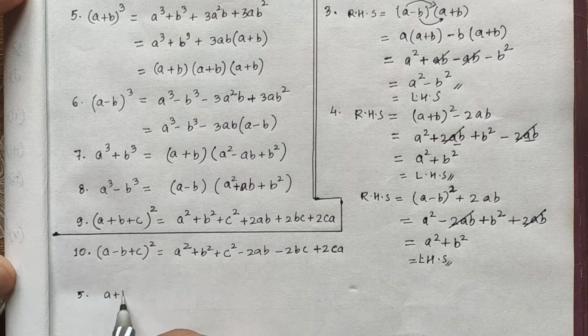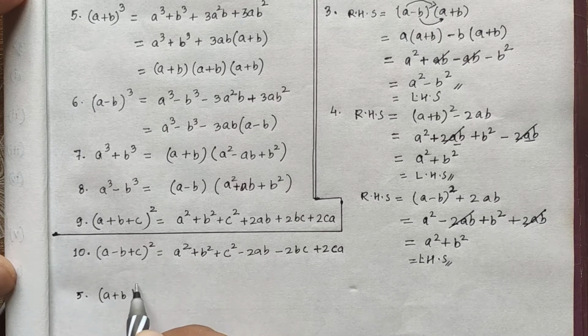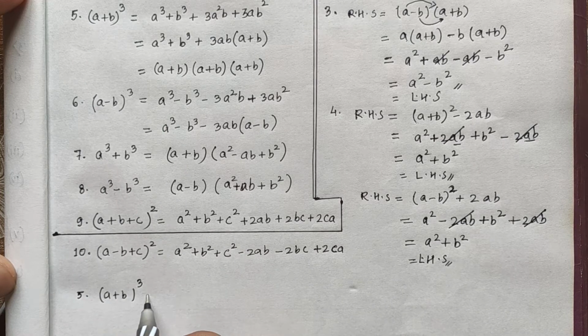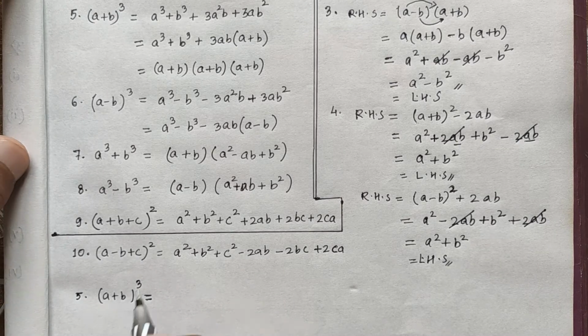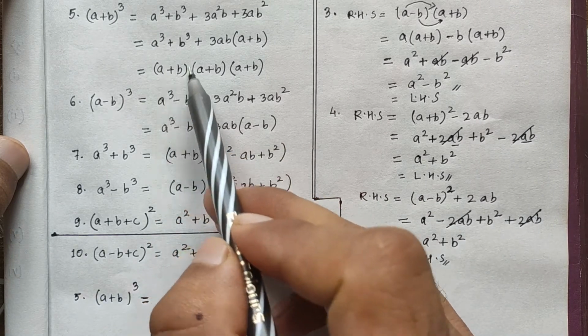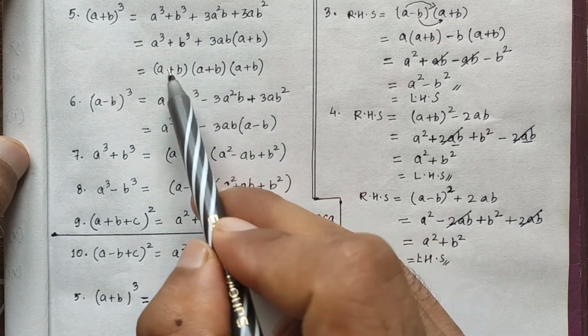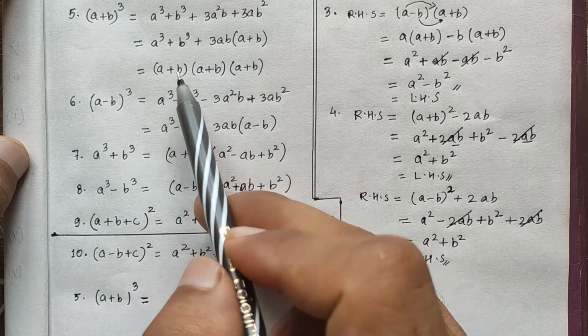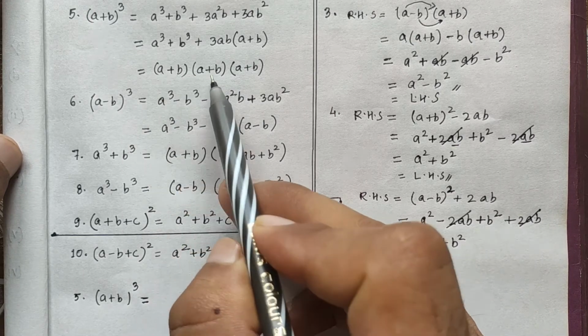(a) plus b whole cube. Okay, we are going to find the formula for a plus b whole cube. So there are three formulas I have written. First, let's start from here. This is the factorized form, means in multiply form, a plus b, a plus b, a plus b.